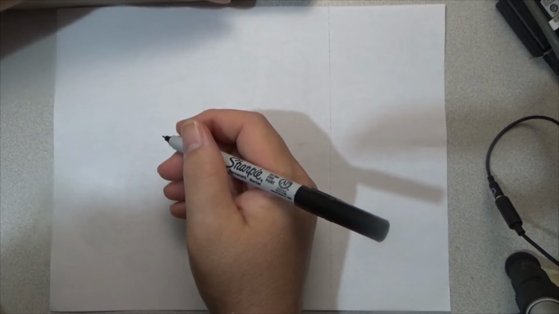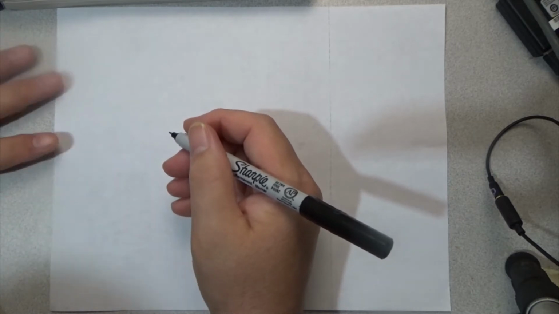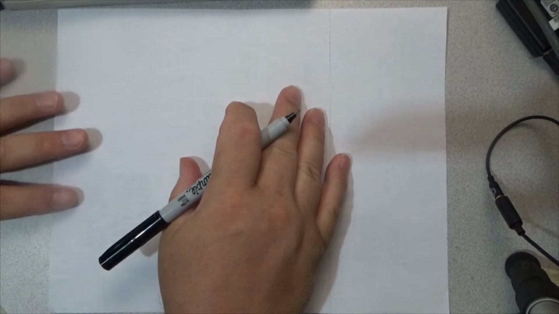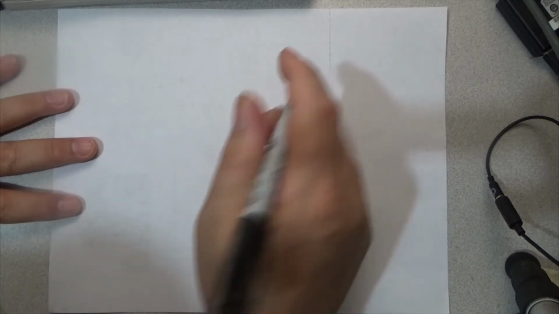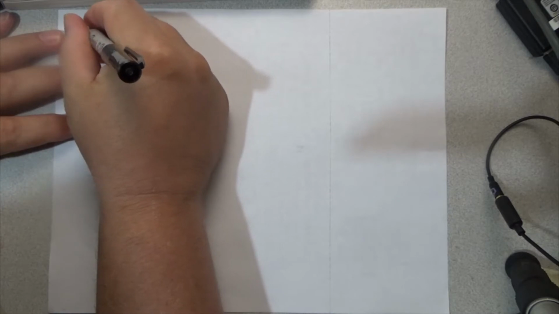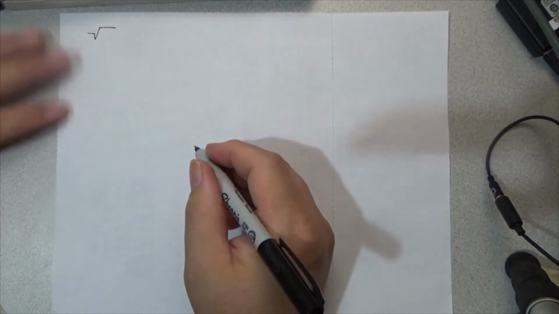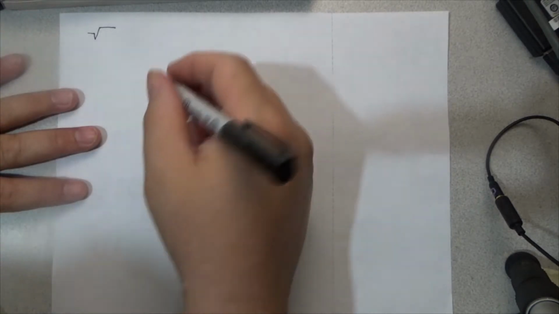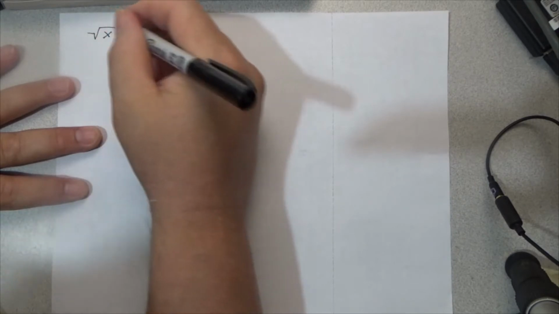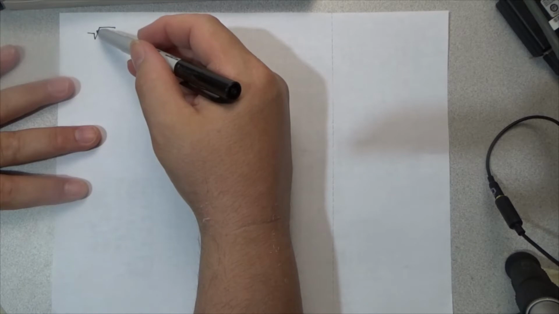For example, s squared is equal to 36. Okay, so let's talk about radicals before we get into this. Now, what is a radical? A radical is a symbol that looks like that. Now, when we take the square root of a number, we'll call it x for right now, we do not generally write the 2 right there.